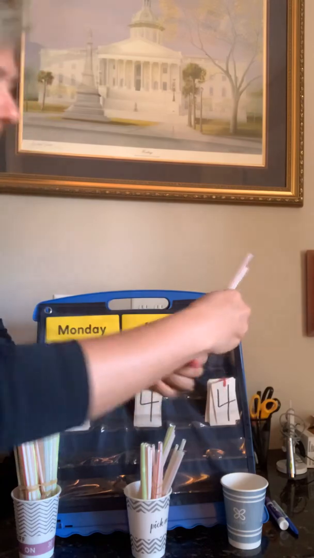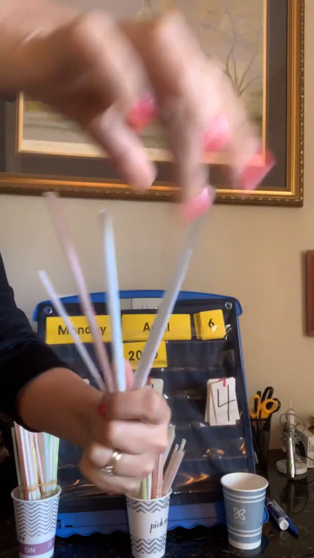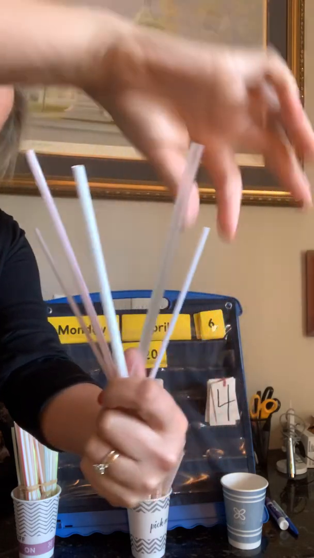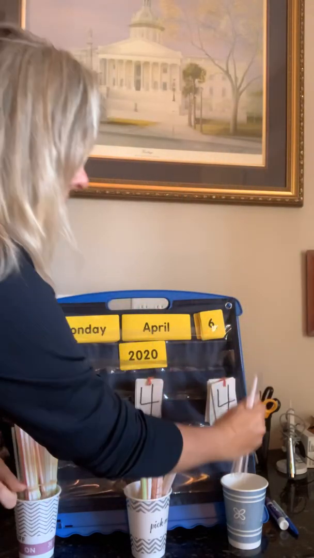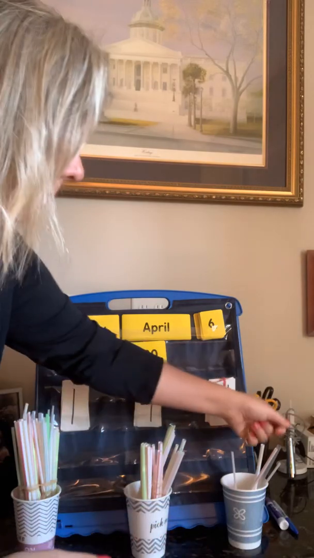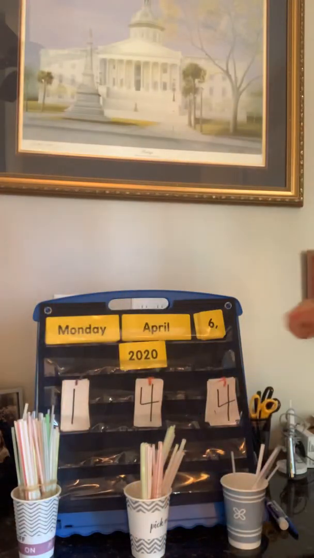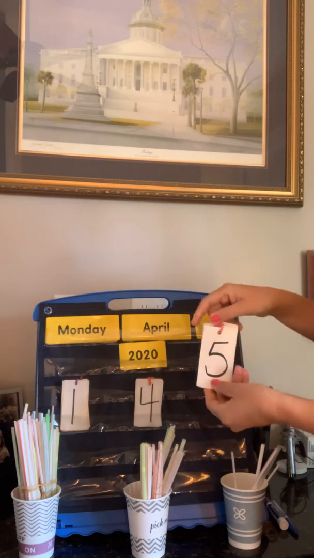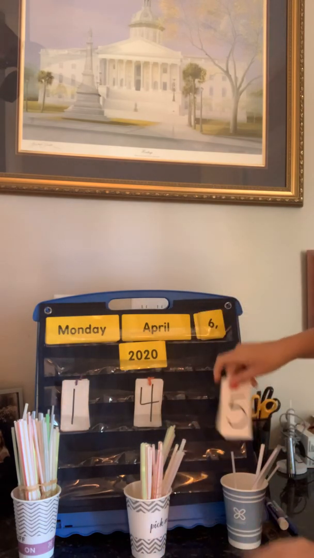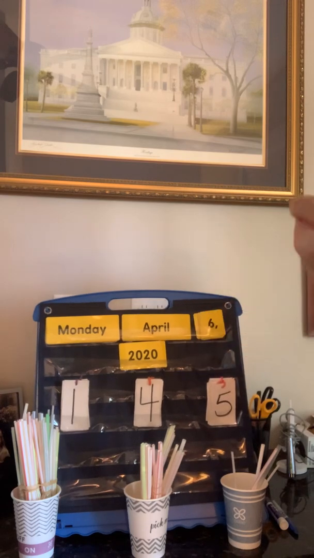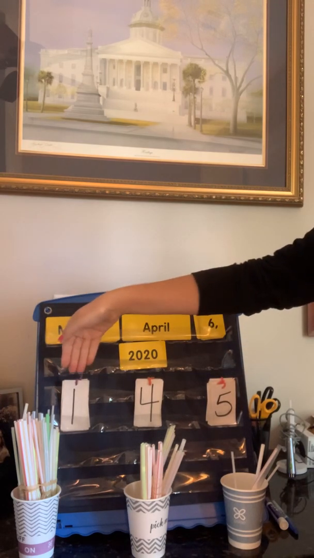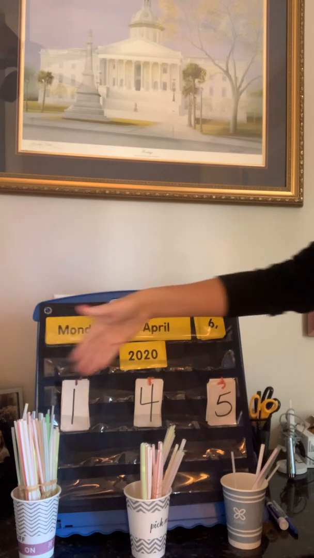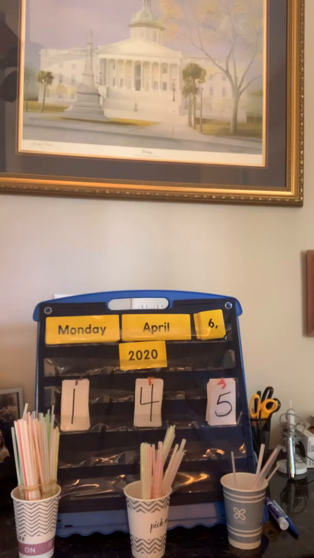When we just did that, we had 1, 2, 3, 4, 5. 4 plus 1 more equals 5. So now we have to make sure the picture and the number match. 145, there's 5 in our ones place. So when you have 1 in the hundreds, 4 in the tens, 5 in the ones, that makes what number? 145. 145 days of school.